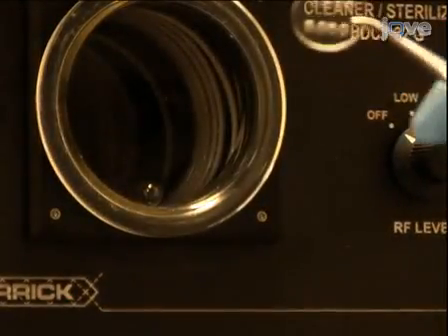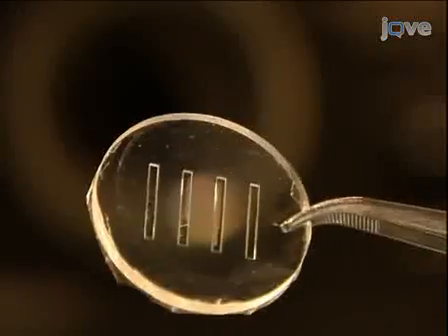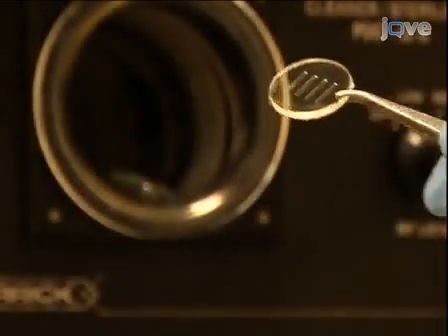Fuse the flat side of the PDMS disc, the side not containing the channels, onto a 1-inch glass window by plasma oxidizing both surfaces for 30 seconds.